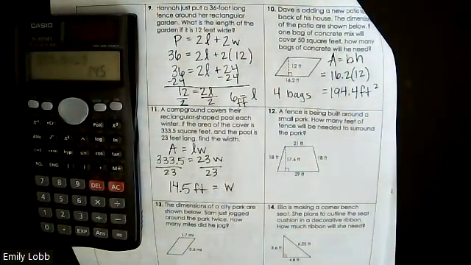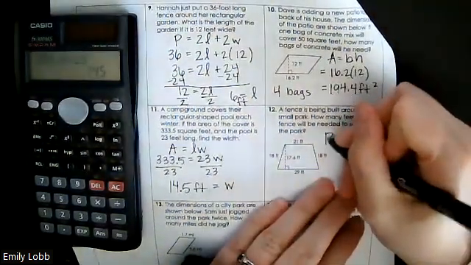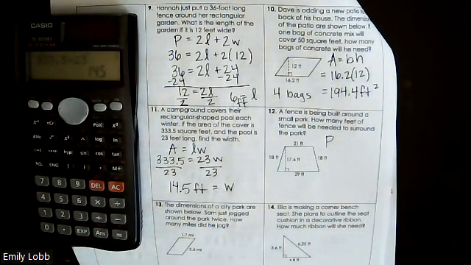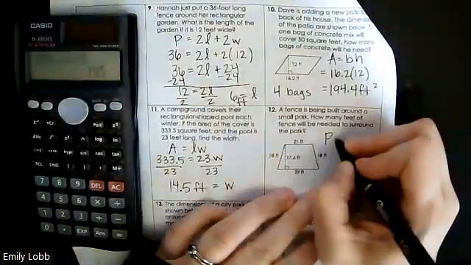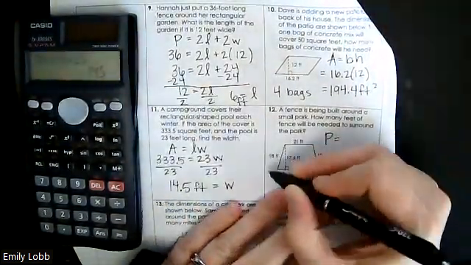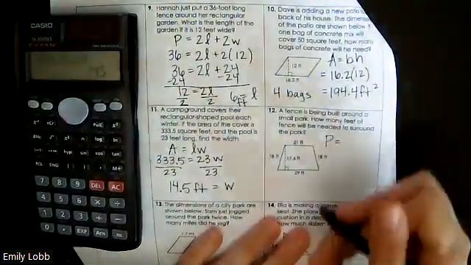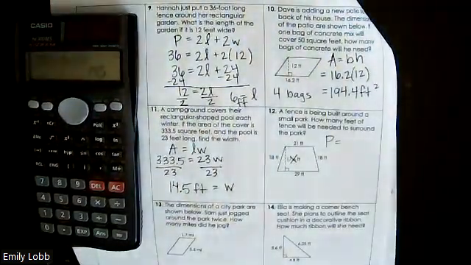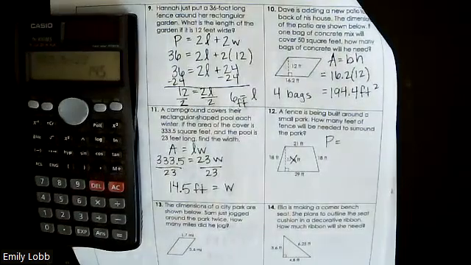A fence is being built around something. So we're talking about the perimeter. How many feet of fence will be needed to surround the park? This one's pretty straightforward. Add up all of the sides. Do you need the height? No. I gave it to you to make you think, oh, maybe I have to find the area of it. You don't. Add up all the sides. Let me know what you get.